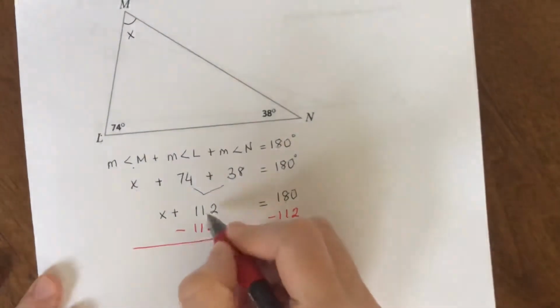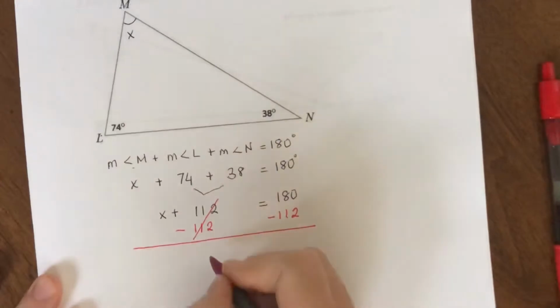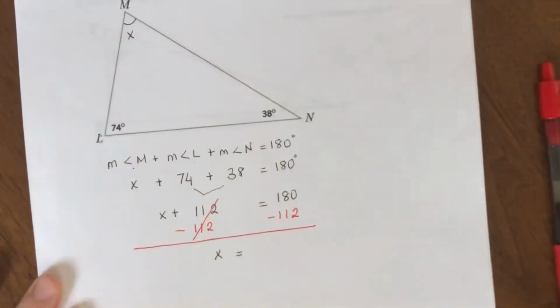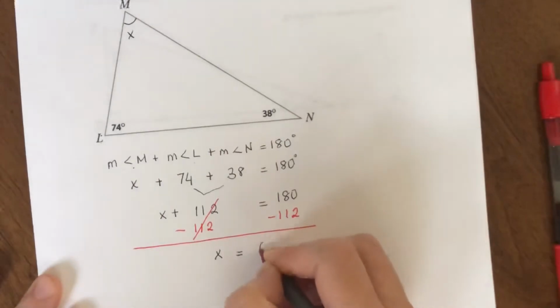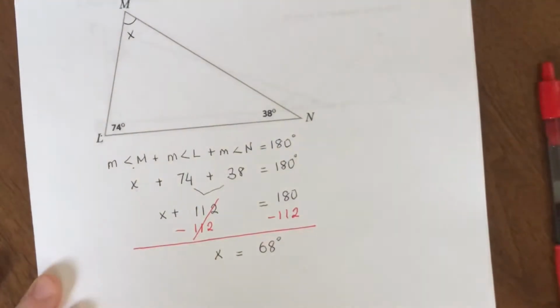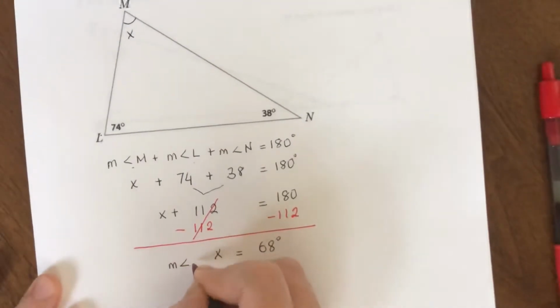Now you see this is zero pair and X is equal to 180 minus 112 is, yes, 68 degrees, which is angle M.